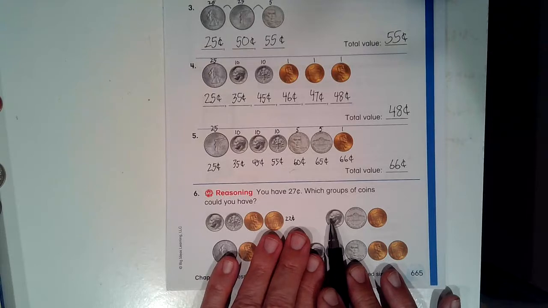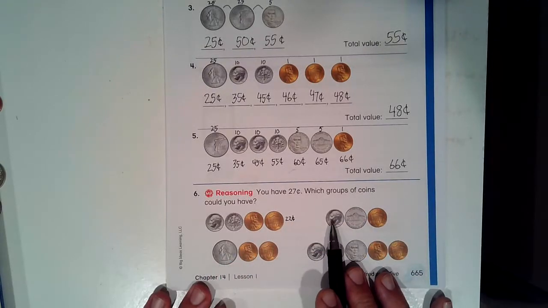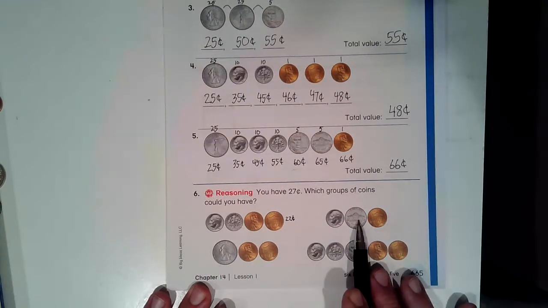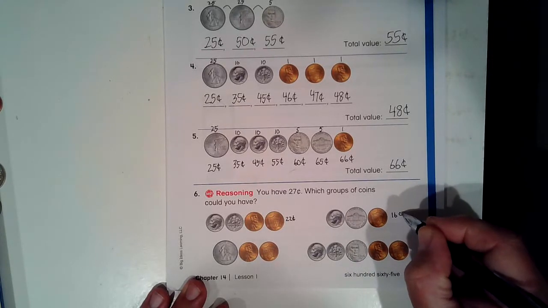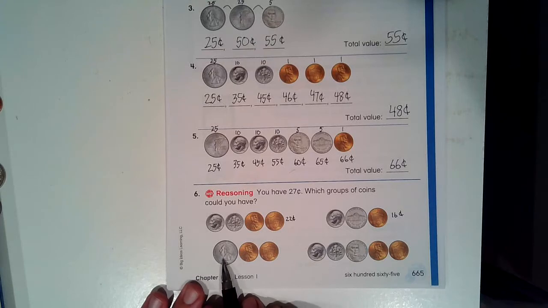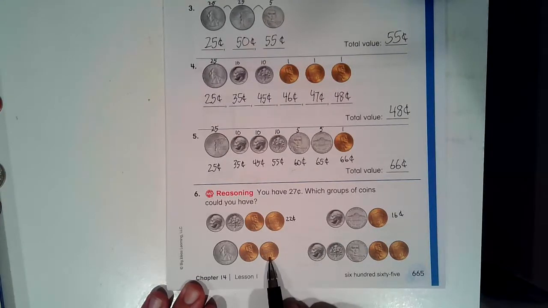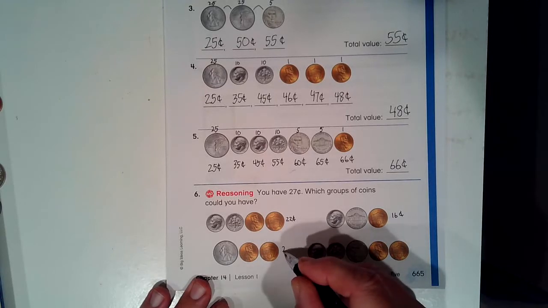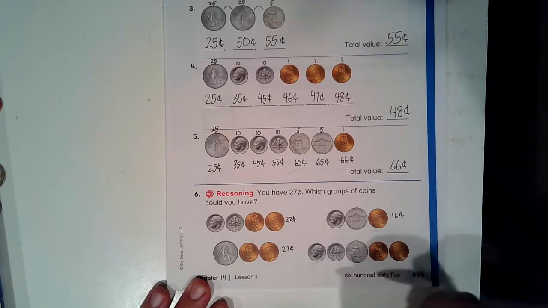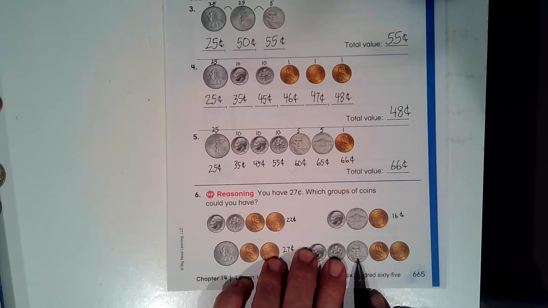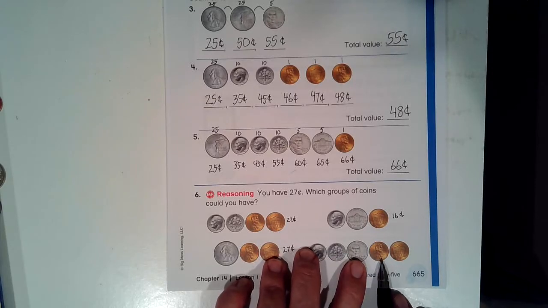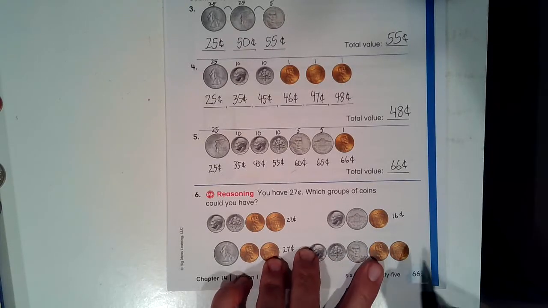The highest ones are on the left, and then it goes down. I have 10 plus 5 is 15, plus 1 more is 16. Let's see, I have 25 plus 1 is 26, plus another one is 27 cents. I have 10 plus 10 is 20, plus 5 more, 25, plus 1 more, 26, plus 1 more, 27 cents.